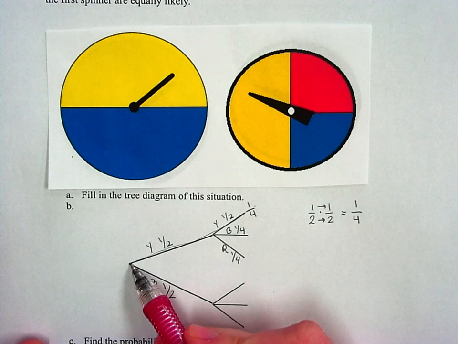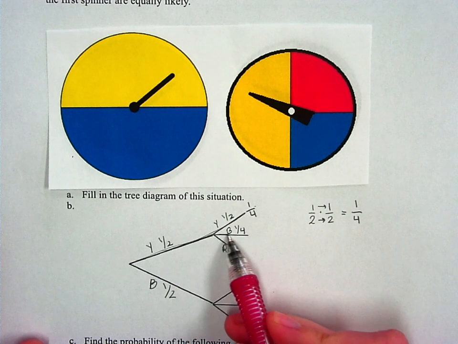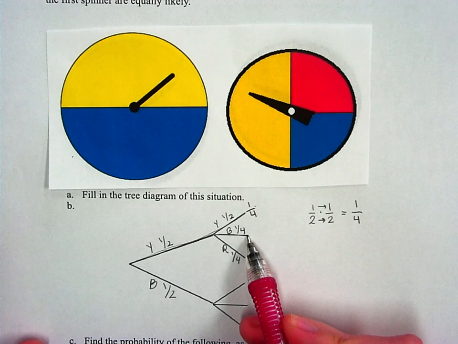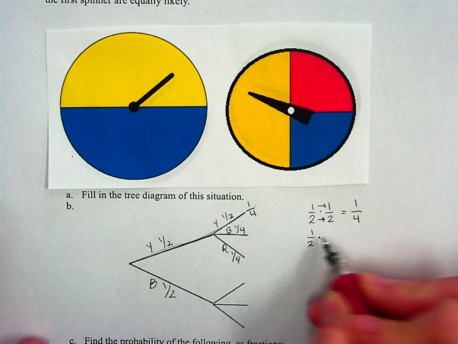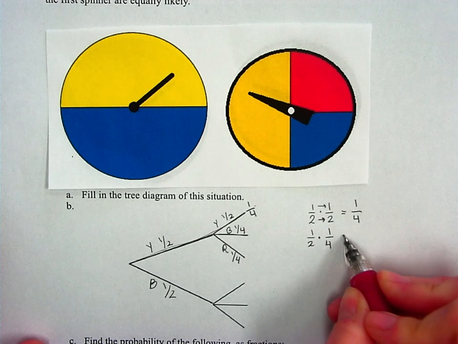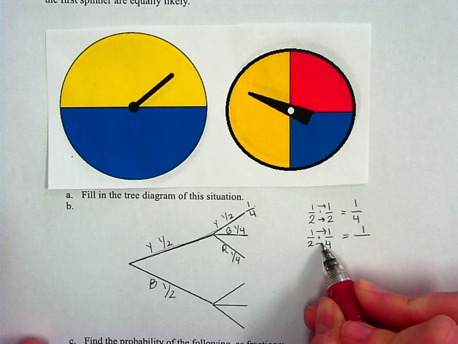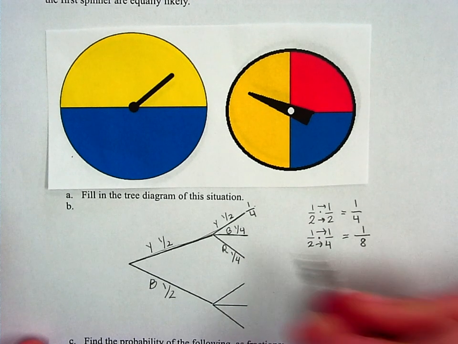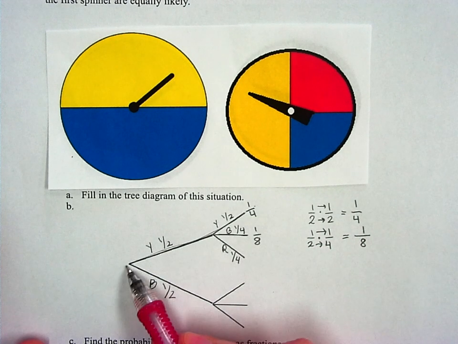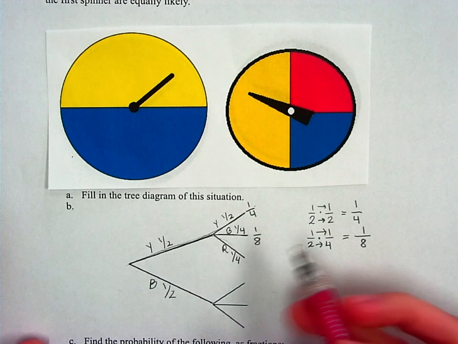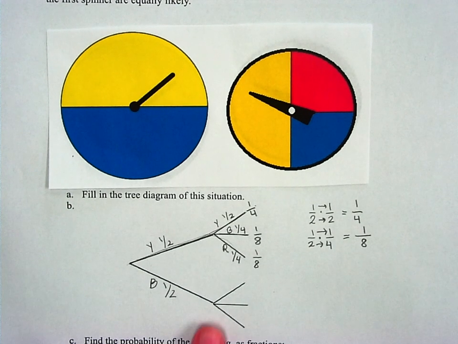Same thing here. If I want to know what's the probability it lands on yellow on the first spinner and blue on the second spinner, so I get a yellow and a blue, then I'm going to multiply those fractions. So 1/2 times 1/4. And then I'm going to multiply straight across. 1 times 1 is 1, and 2 times 4 is 8. So the probability of that outcome would be 1/8. I'm going to do the same thing here. 1/2 times 1/4. I already know that's 1/8. Those are the same numbers.